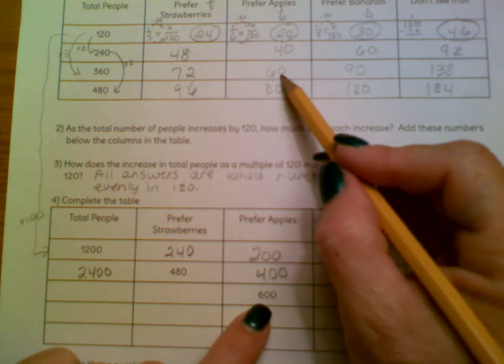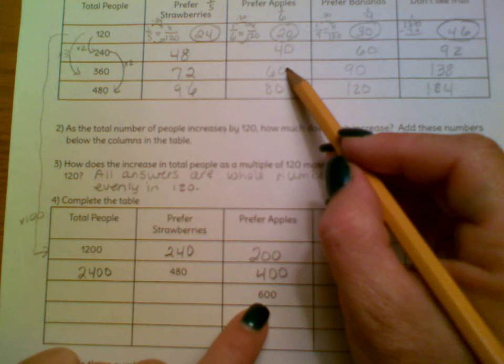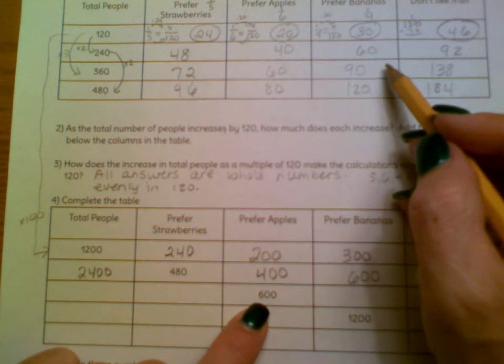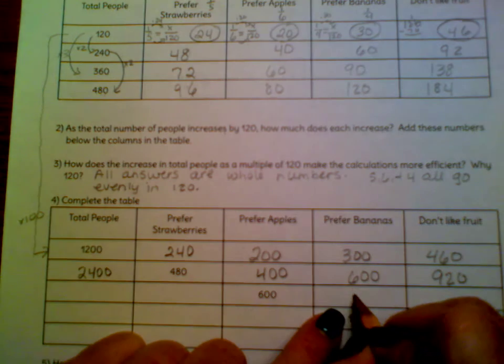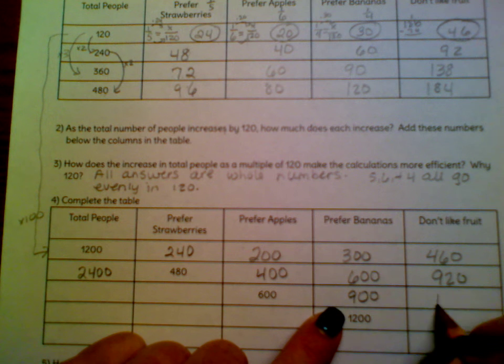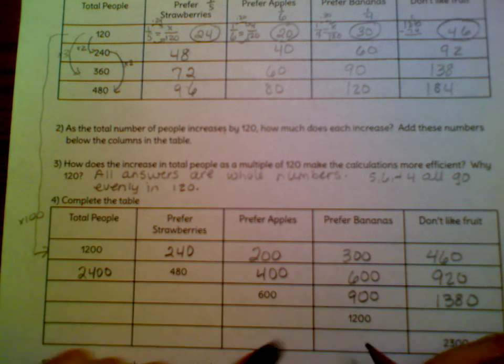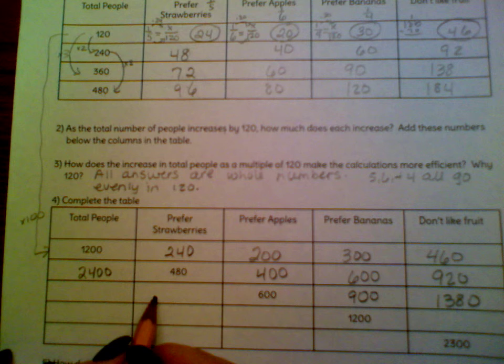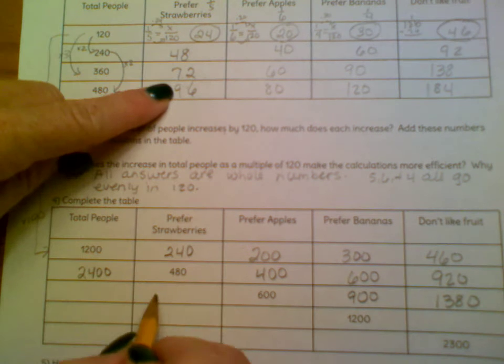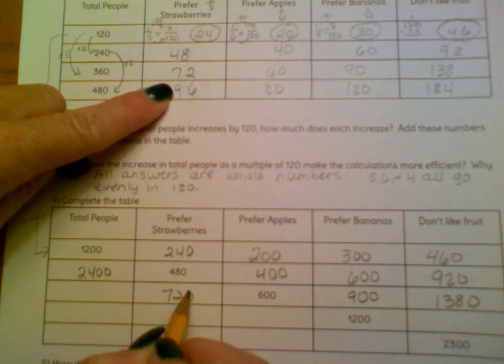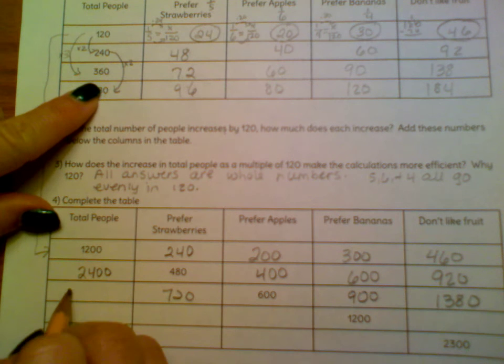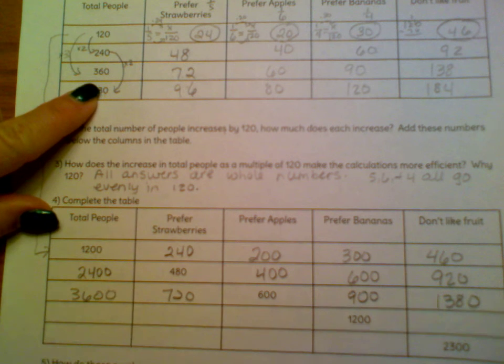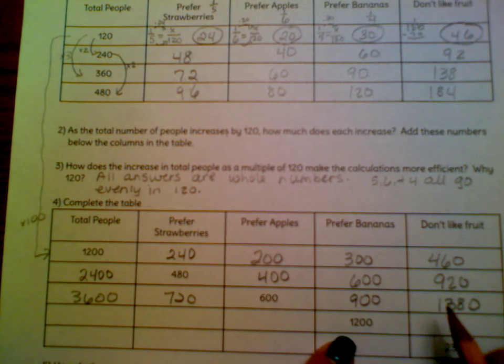So I'm finding all these relationships. Again, 60 to 600, add a 0 or times 10. So 90 times 10 is 900. 138 times 10, 1,380. Here I'd get 720. And here I'll get 3,600. So I'm just filling in the rest of the table.